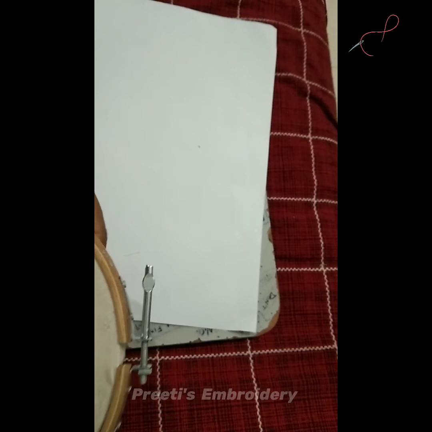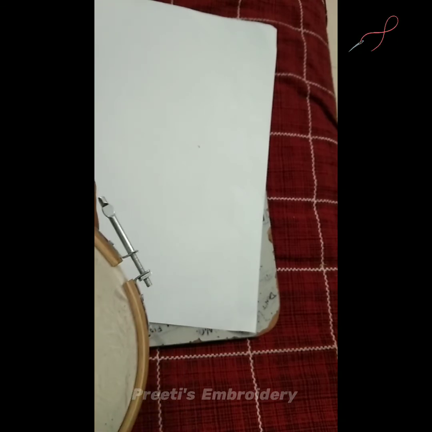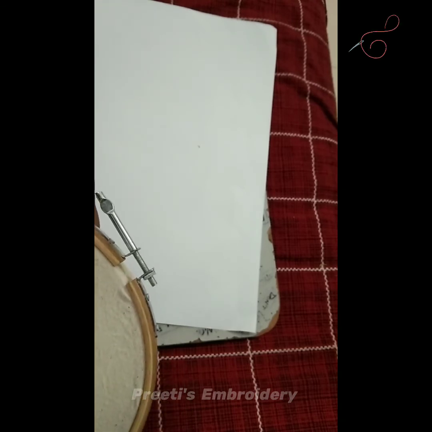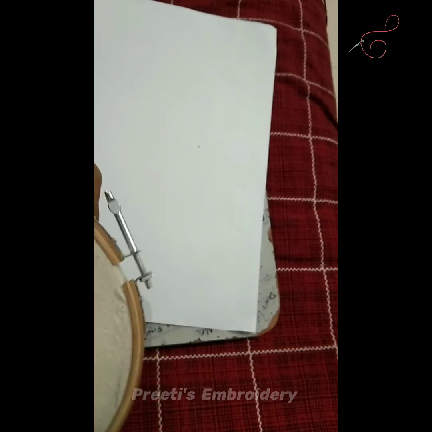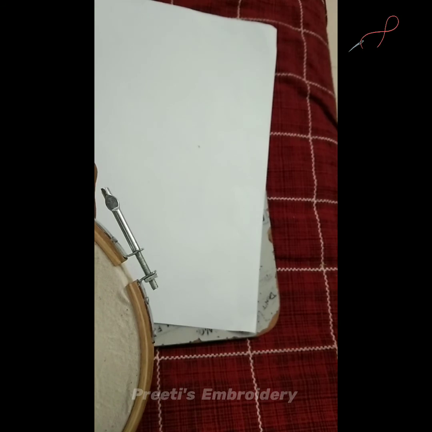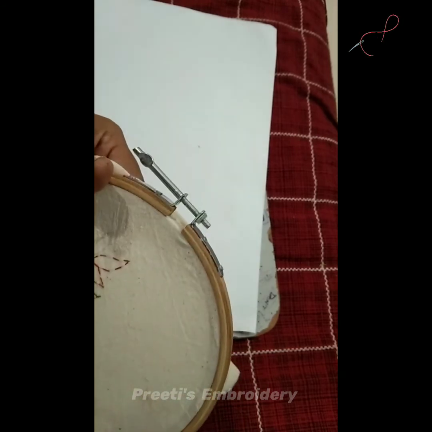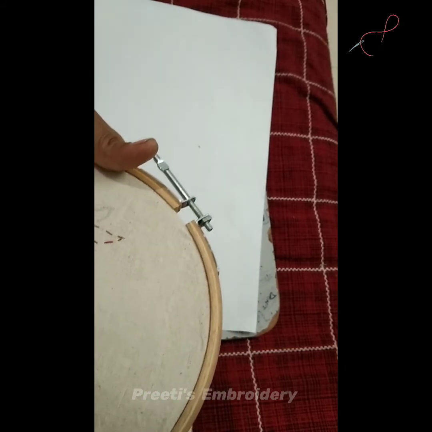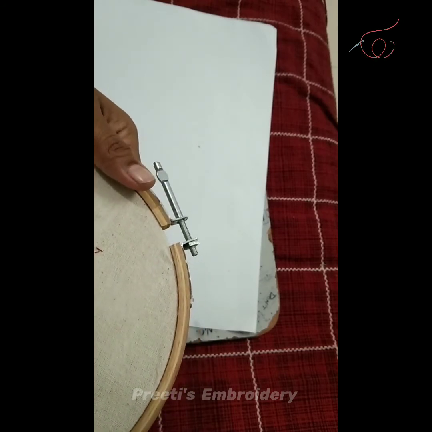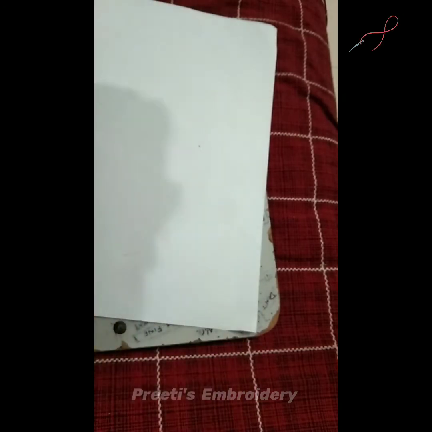The reason for not tracing for the running stitches is that the tracing thread doesn't go off and the stitch looks very dirty. I will give you an example of that in a fraction of a minute. So here I completed my third petal, and now the fourth petal will be in another manner.